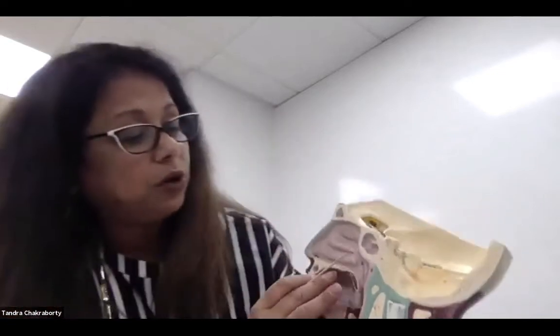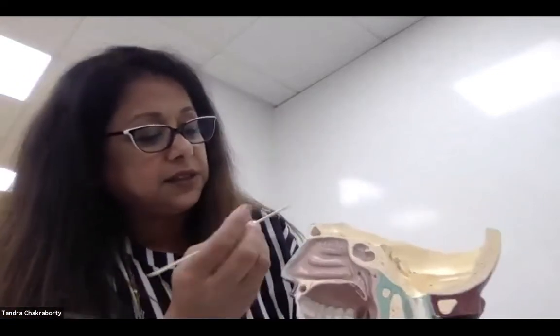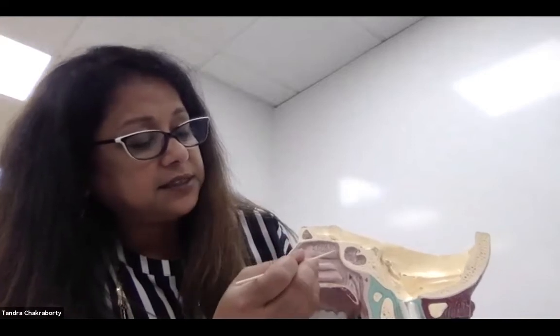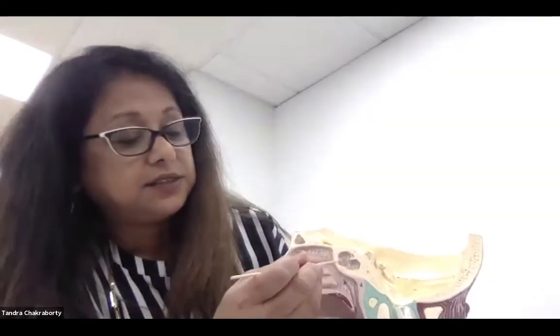So this is where we can see the conchae, so the nose, and these are the conchae. And in here, you will be able to see also a couple of things. This is the frontal sinus, this is the ethmoid sinus, and this is the sphenoid sinus. Okay, so these are also necessary for the conducting of air, which finally goes into the lungs. Okay, so let me share the screen so that it makes sense.